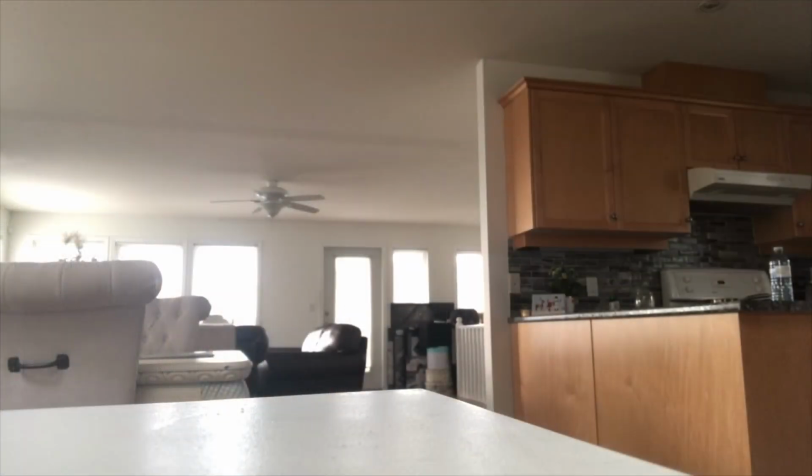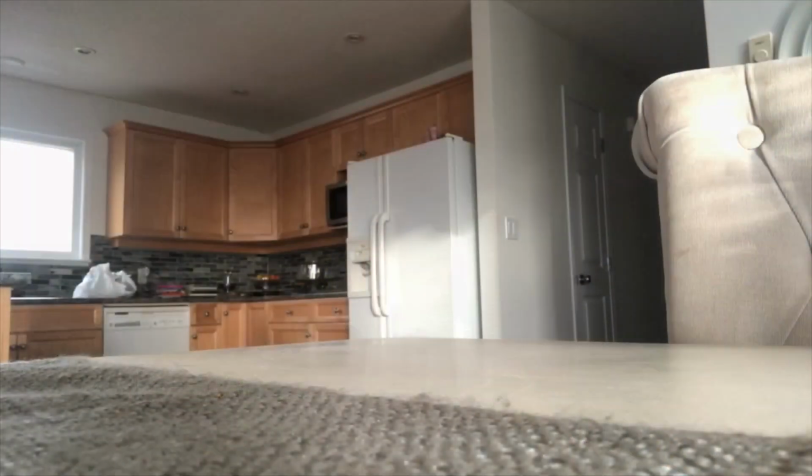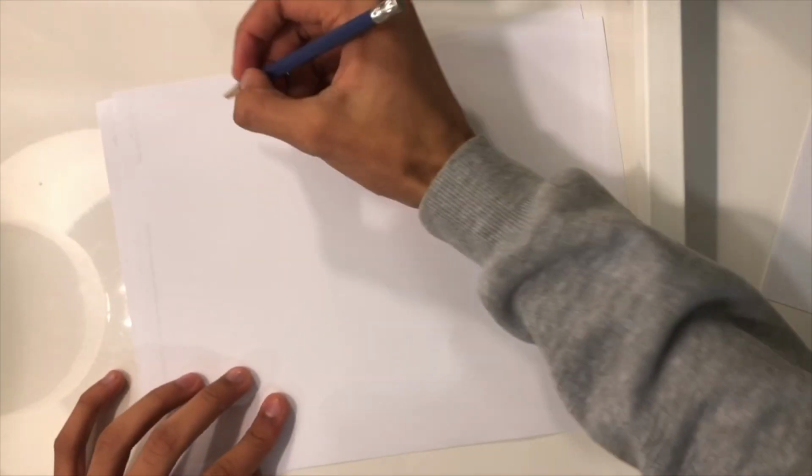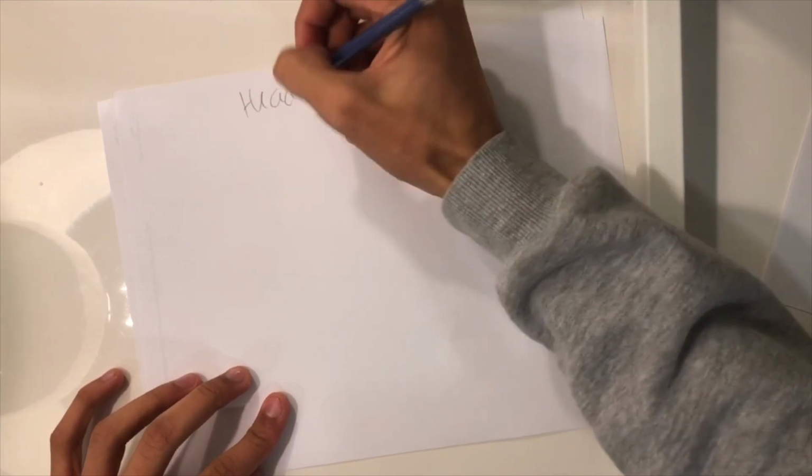Now I was looking back at the footage and I didn't really explain what headward erosion and all these things are, so I'm gonna do that. Now let me get a piece of paper and let's explain it. So now I will be explaining what headward erosion is. So let's write this down.